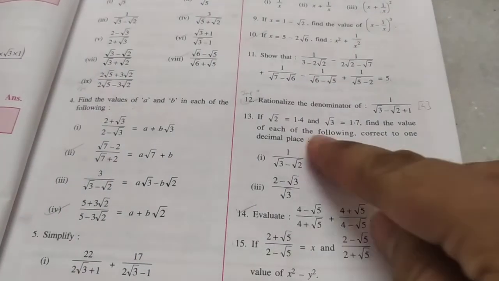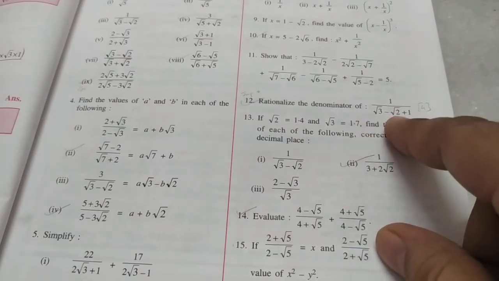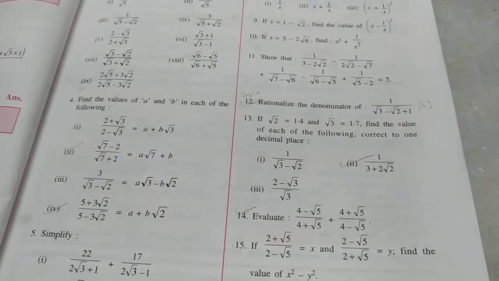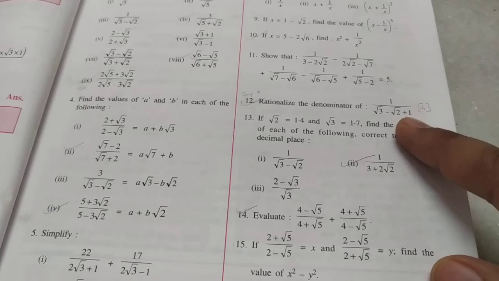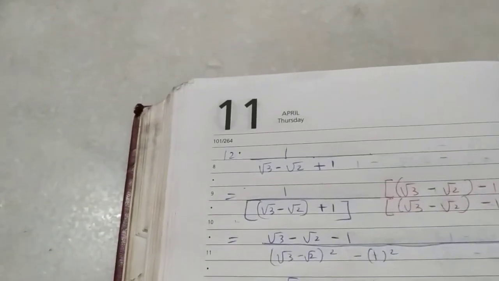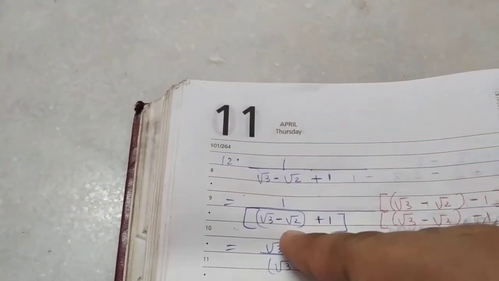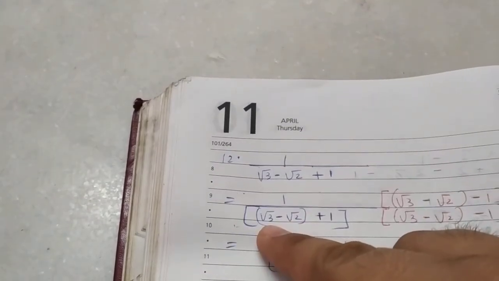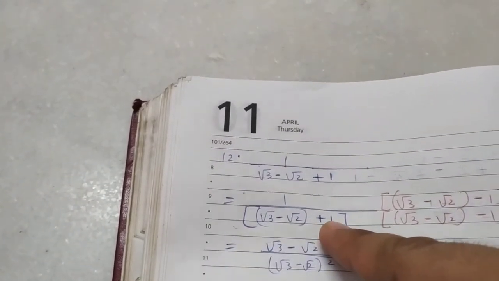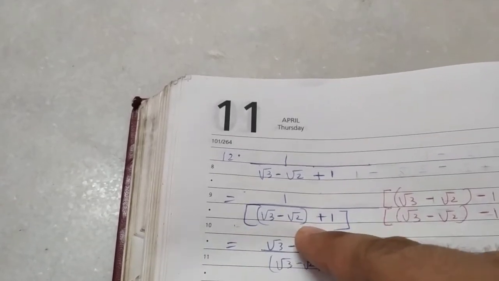Now the 12th sum is very unique because for the first time we have a trinomial in the denominator. We know how to conjugate a binomial, but how to deal with a trinomial? Now check this out. Here we'll put the root 3 minus root 2, the irrational terms, in one bracket, and we'll consider 1 as the second term. So now we can think of it like a binomial, a plus b.